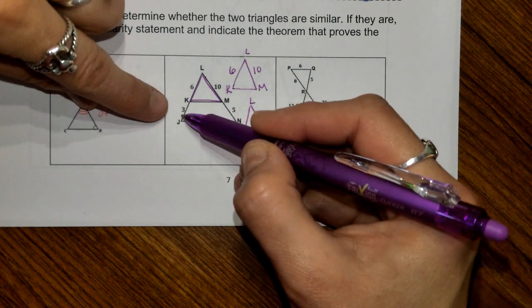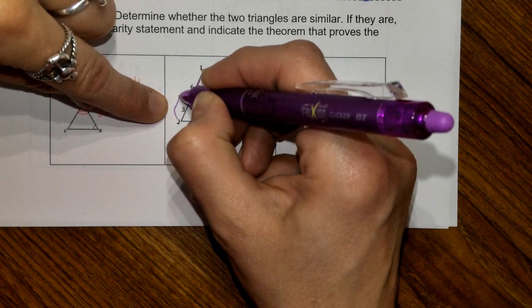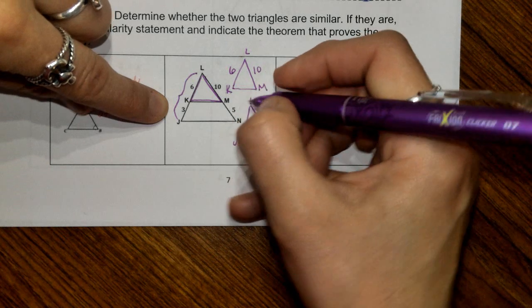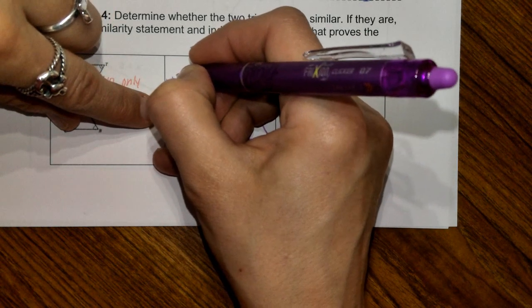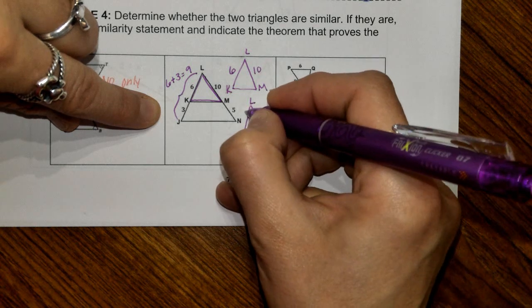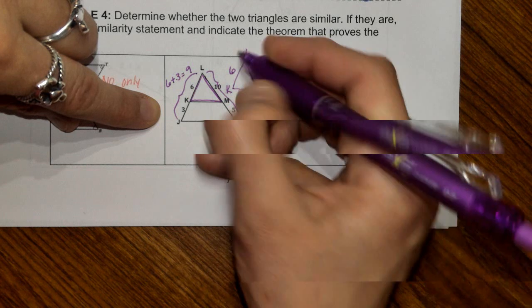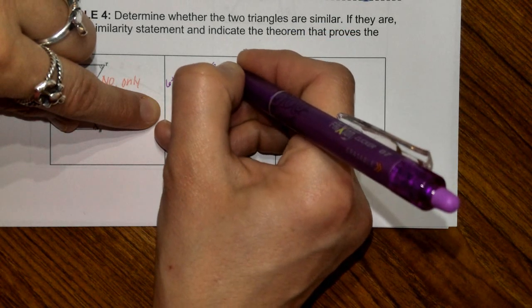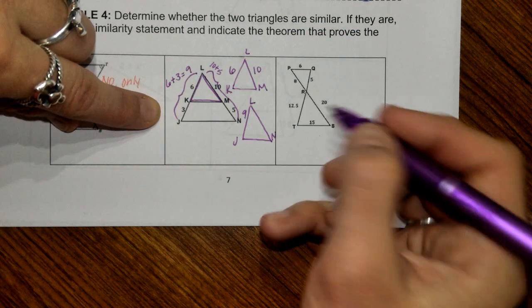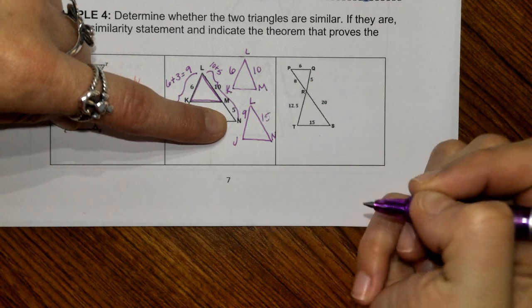Side JL is not 3. Side JL is the entire length. You have to add 6 plus 3 to get the full length of 9. Same thing over here, leave myself enough room. We need to do 10 plus 5, and that's going to give us the entire length of LN as 15.